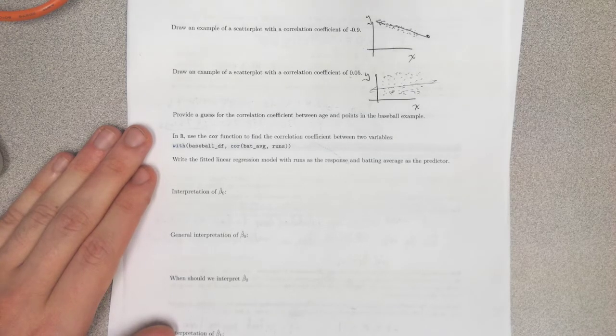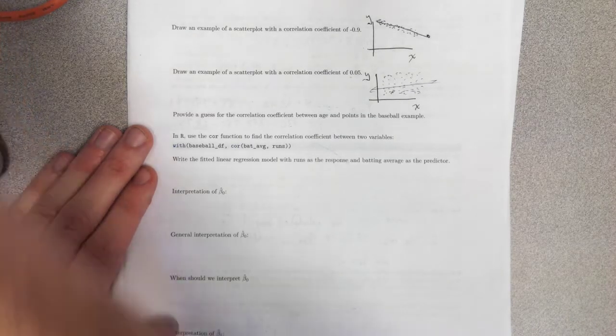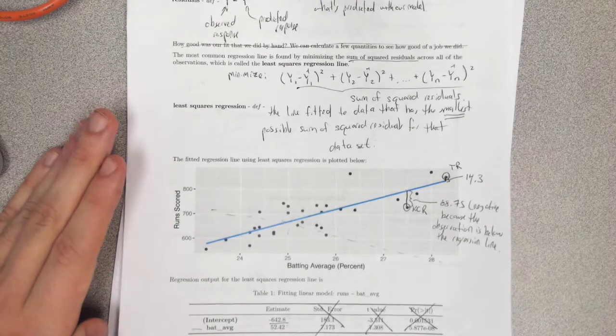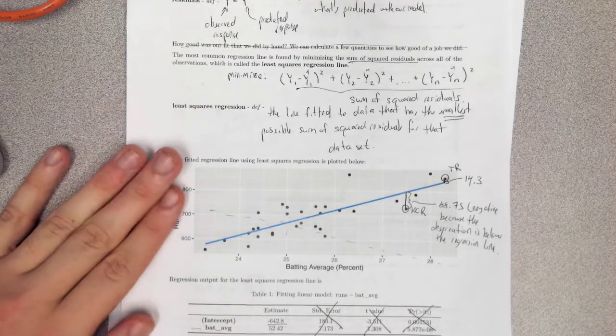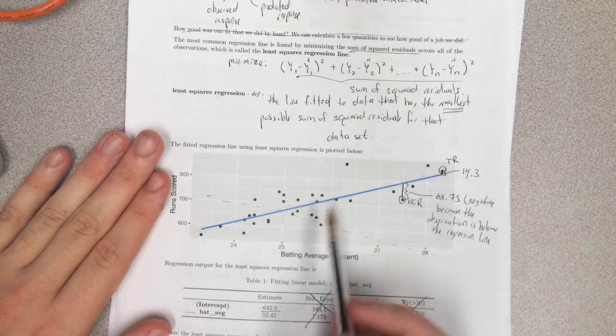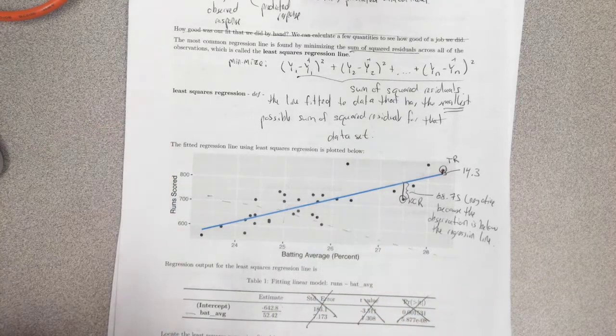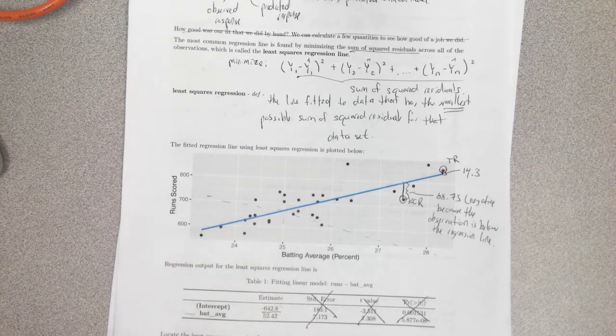All right, so using the examples that we just drew out, take a second to guess what you think the correlation coefficient would be for this baseball example with runs scored and batting average.